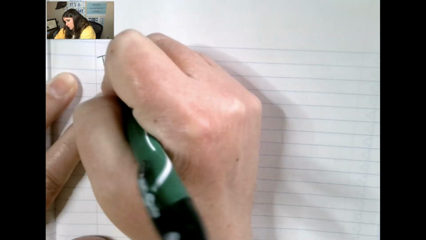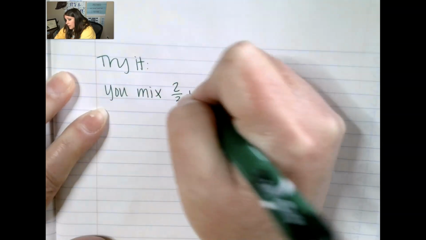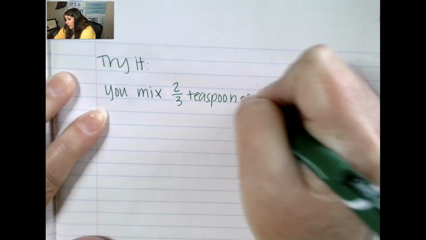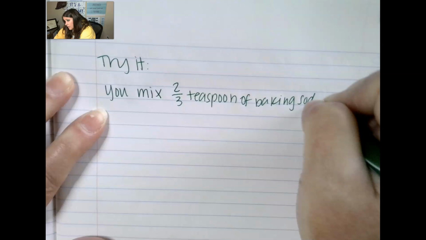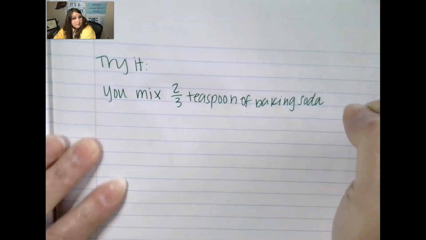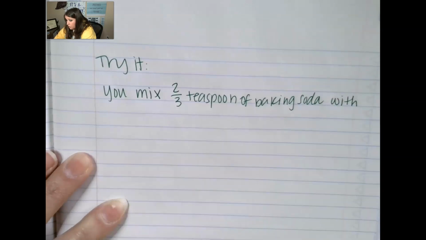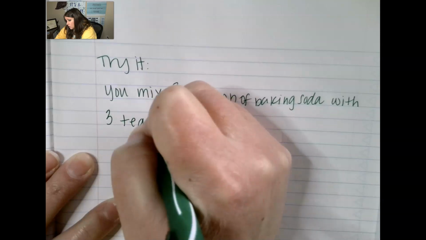All right, so it says you mix 2/3 of a teaspoon of baking soda with 3 teaspoons of salt.